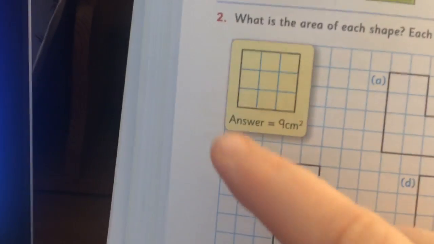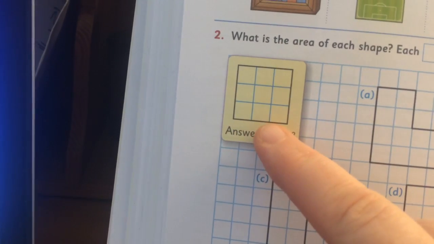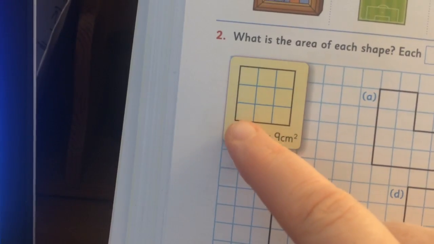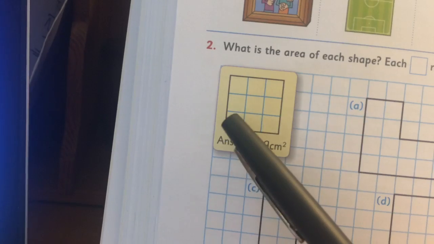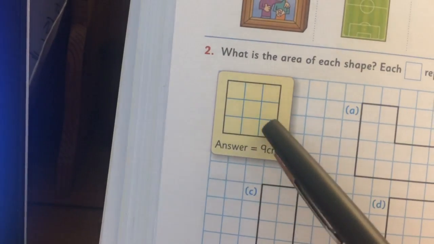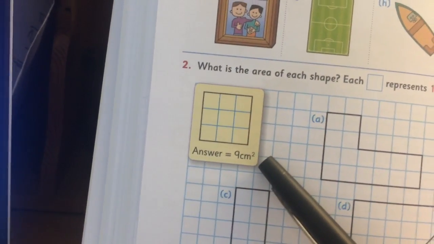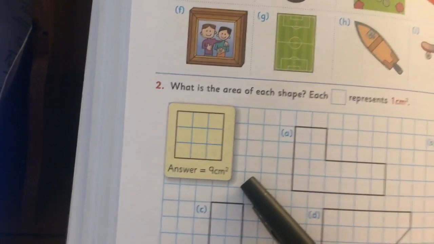Let's look at the example. It already gives you the answer, but I'm just going to talk you through if you didn't know the answer. Each square is 1 centimeter squared. So here you have 1, 2, 3, 4, 5, 6, 7, 8, 9. So the answer is 9 centimeters squared. Now, please, nobody forget to put the squared there, because that's what area is. If you don't have the square up, it means you haven't got the right answer.